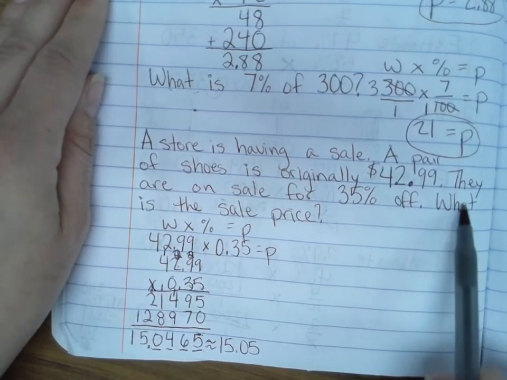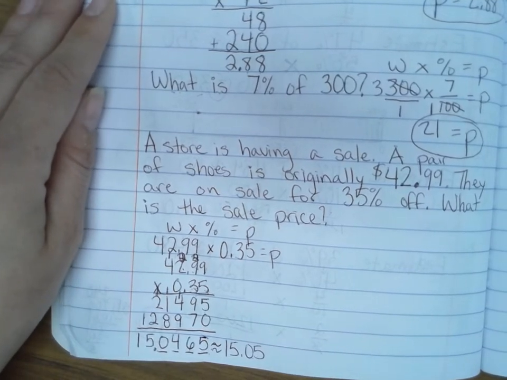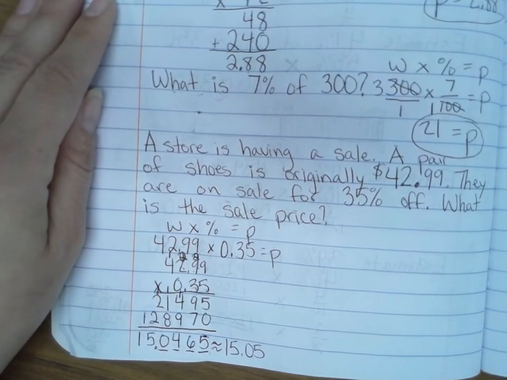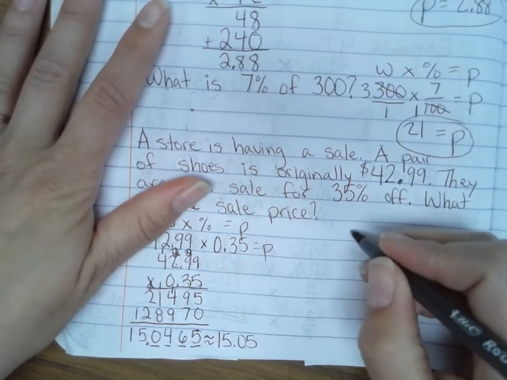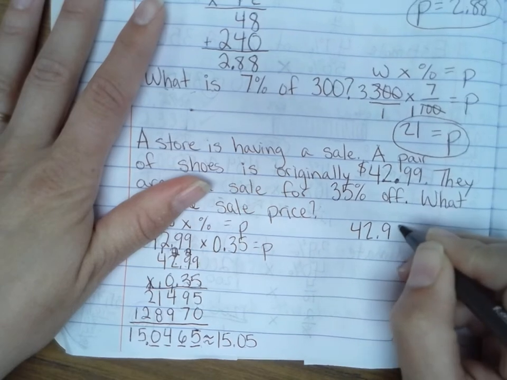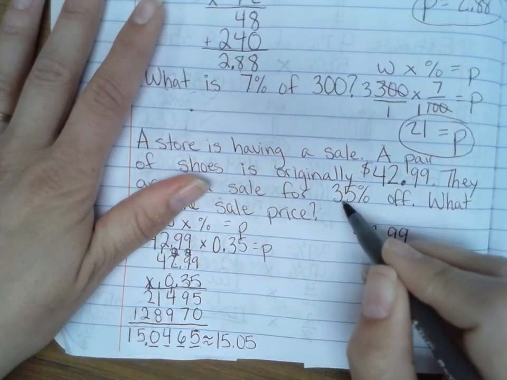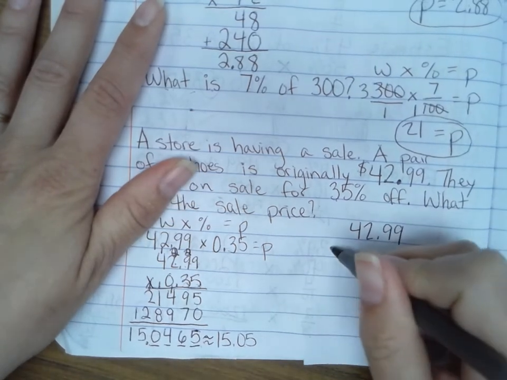Now, does that answer my question? It says, what is the sale price? Is this my sale price? Woohoo, $15 shoes? No, that's how much money I get to save, but not how much money I still have to spend. So what would I need to do with that? Well, how do you find your sale price? Take your original price, take away how much they say you are taking off. We're taking off 35% off. This is 35% of that, so I'm going to take it off.